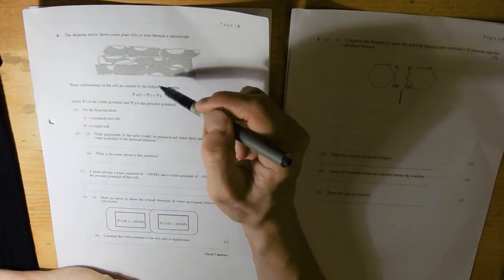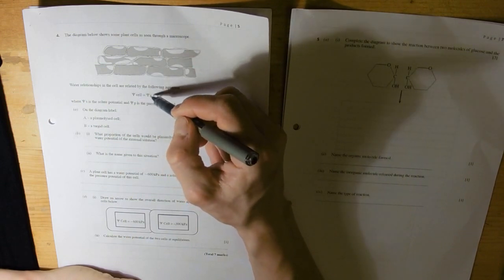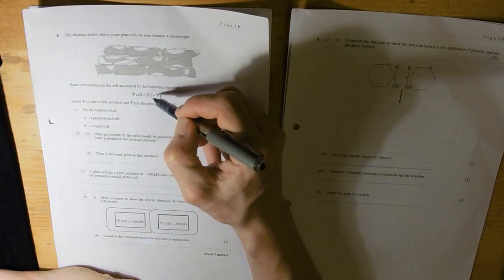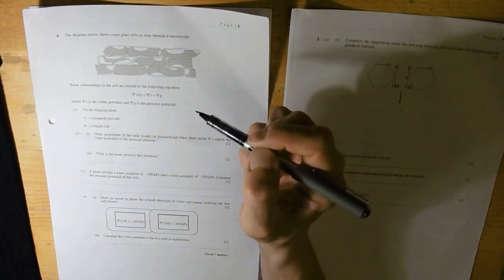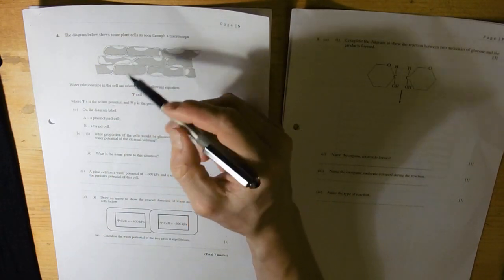Water relationships in the cell are related by the following equation. Nice simple equation, this thing equals that thing plus another thing. So water potential of the cell is the solute potential plus the pressure potential. And we'll discuss that again in a second.